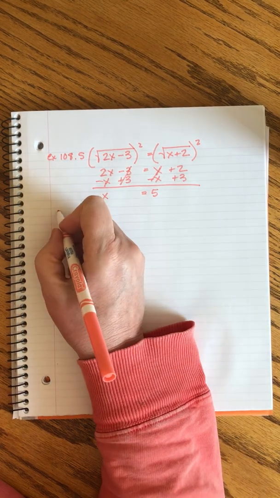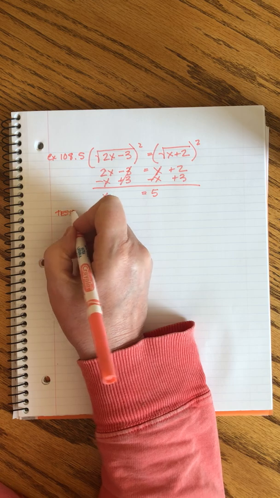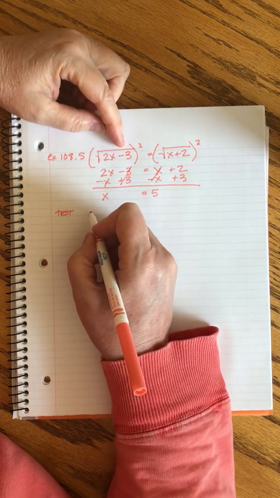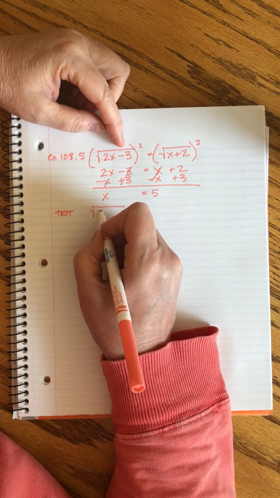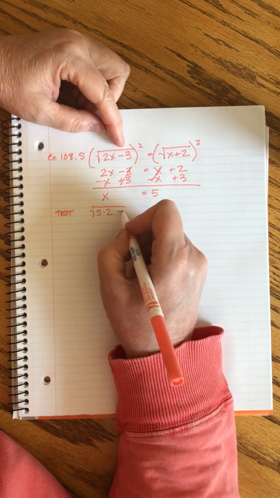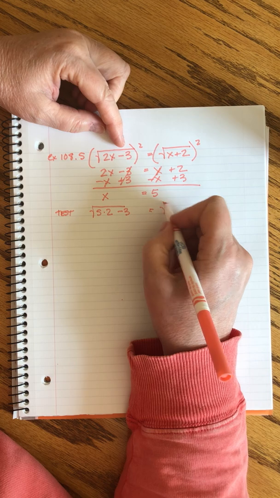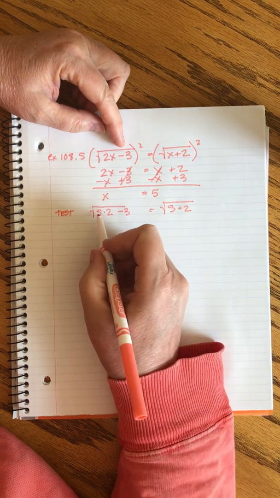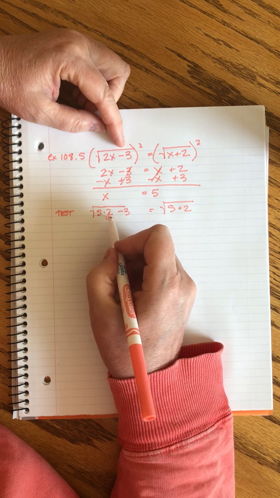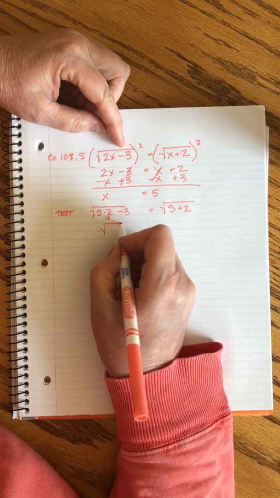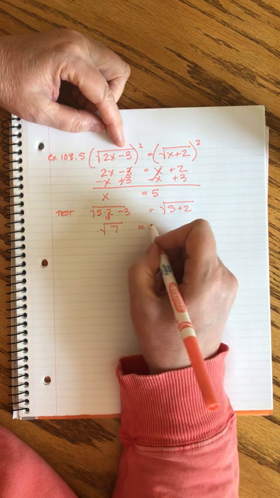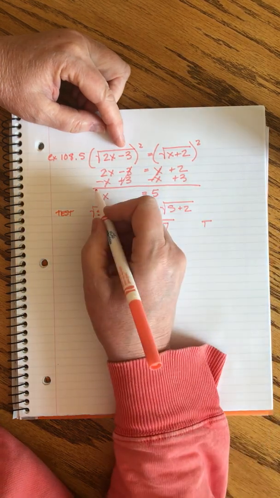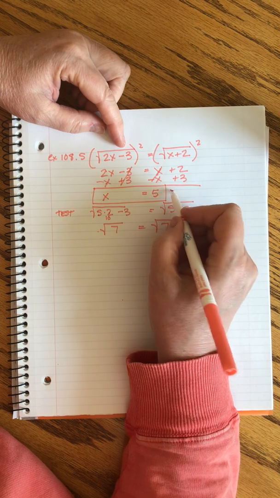Okay, so now we will test by putting it back into this original equation. So we're going to get the square root of 5 times 2 minus 3 equals the square root of 5 plus 2. 5 times 2 is 10 minus 3. This would be square root of 7 equals square root of 7. That's true. So this is a valid answer.